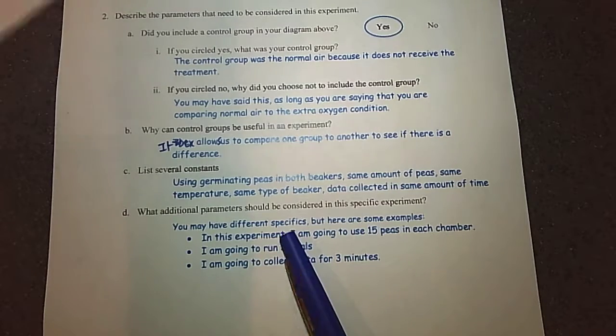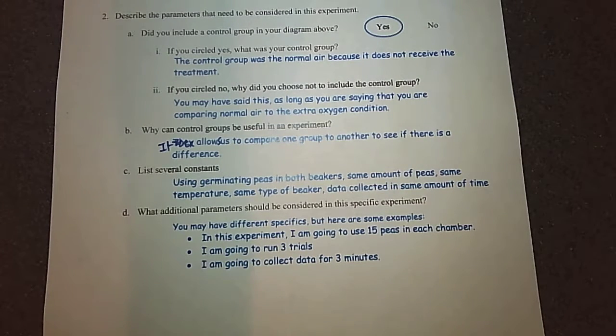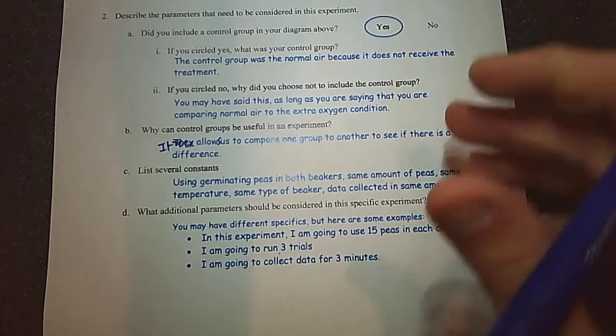A lot of times I see students writing very vague things like, oh, multiple trials. Cool. How many trials are you going to do? I decided 3. You could have done 4, 5, or a different amount. How many peas are you actually going to put in your chamber? How long are you going to collect data for? I said 3 minutes. You could have said 30 minutes. You could have said 1 minute. It's really up to you. So let's look at the data now.